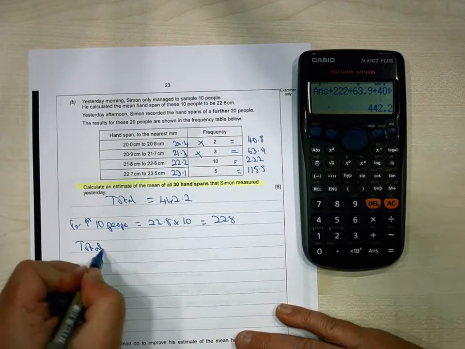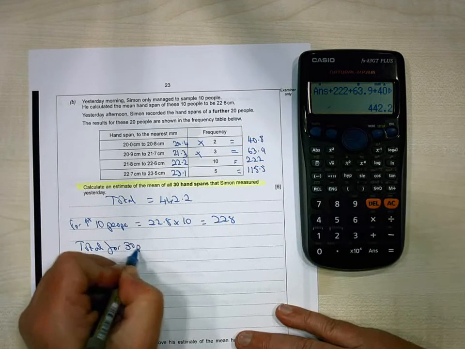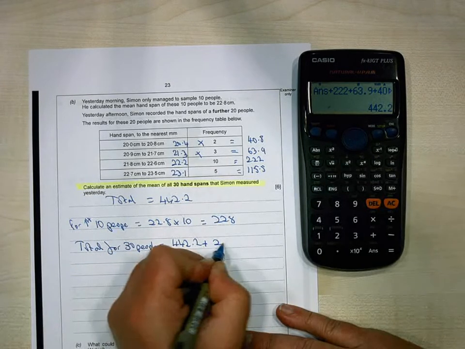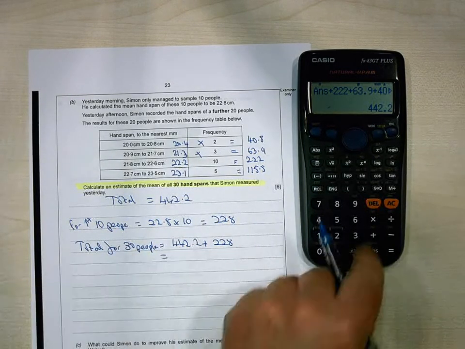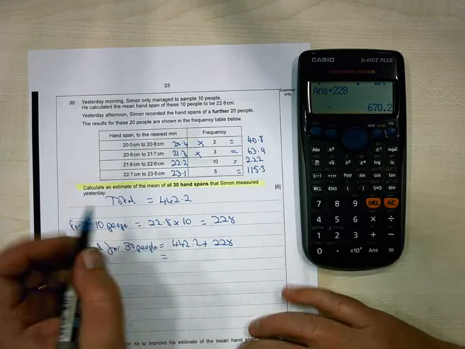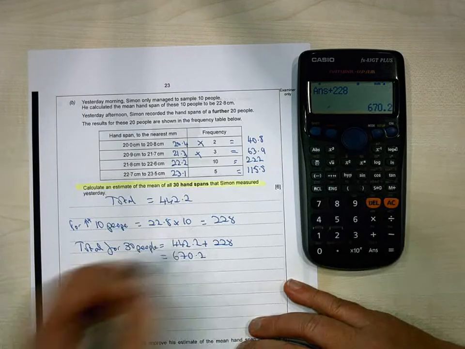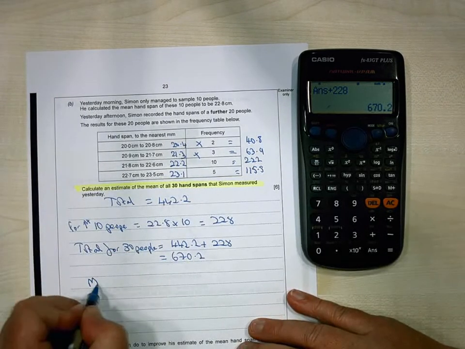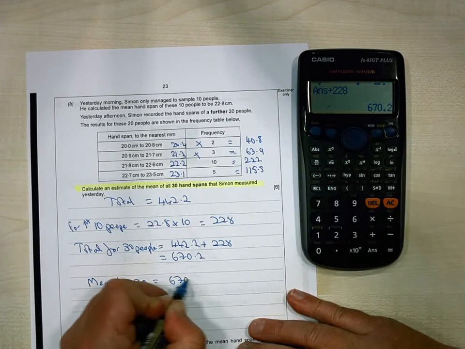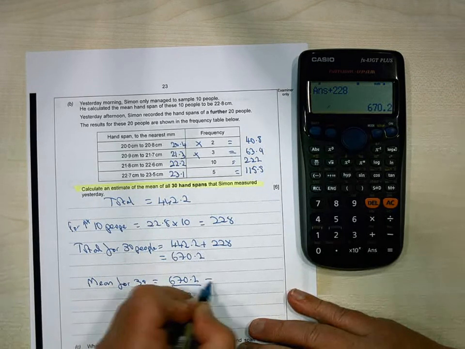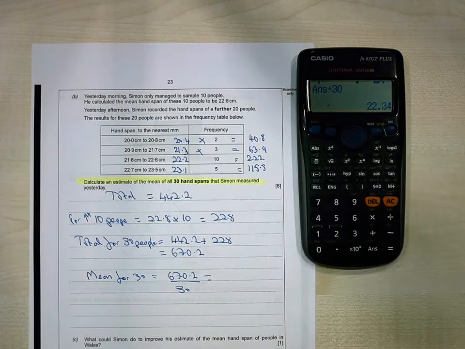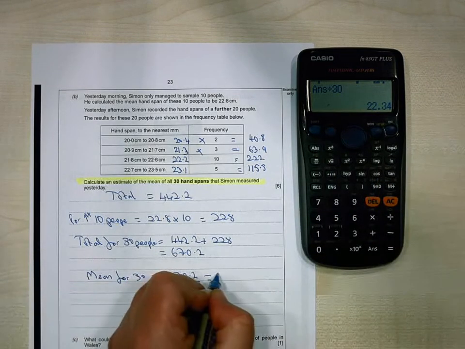So the total for the 30 will be the 442.2 plus 228, which is 670.2. So that's the total of all 30. So the mean of the 30 will be the total divided by the number of people there are, which is now 30. So that comes to 22.34 centimetres.